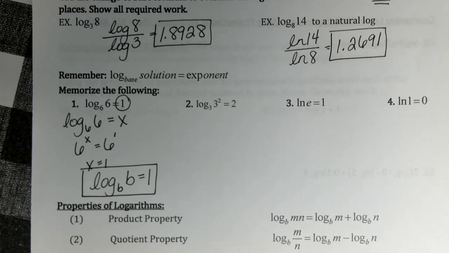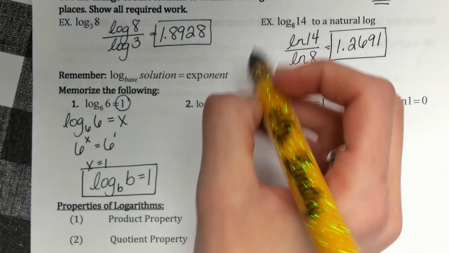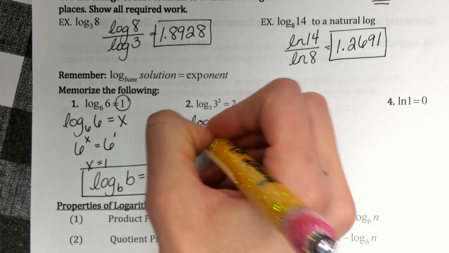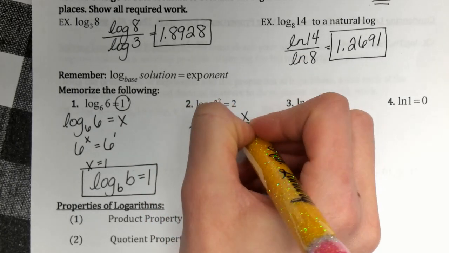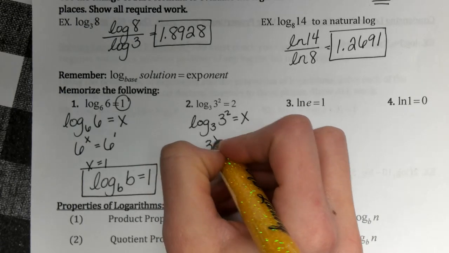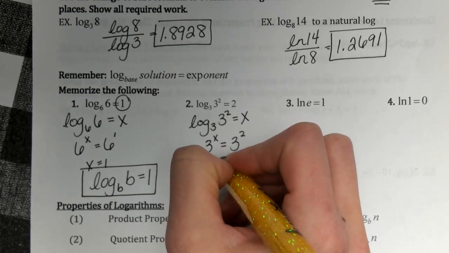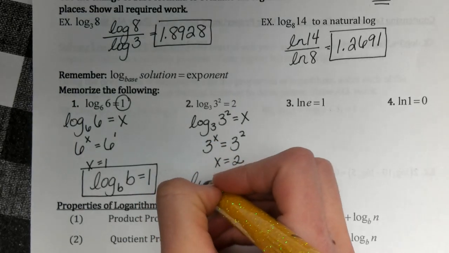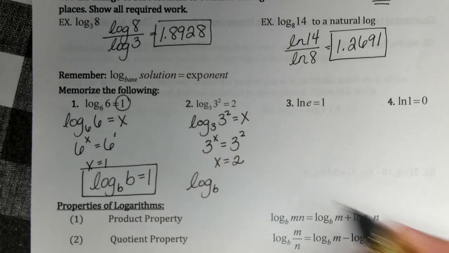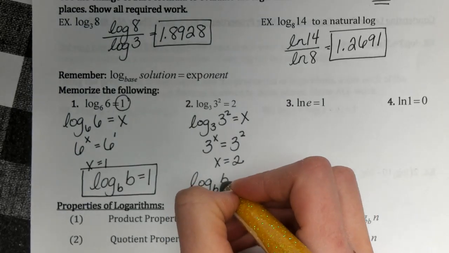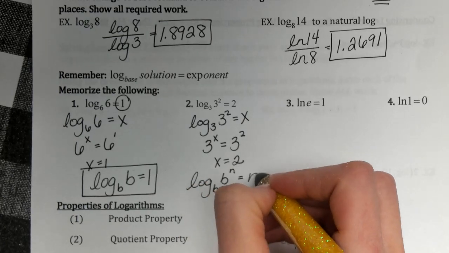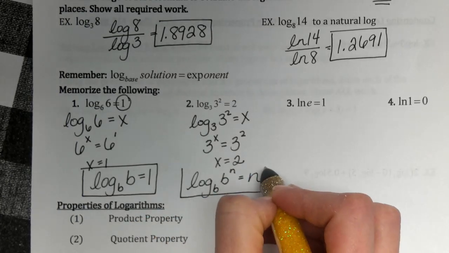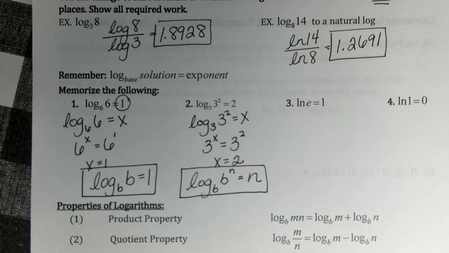Okay? So if I have log base 3 of 3 squared, if I didn't know that it was equal to 2, I set it equal to x. So that means 3 to the x power is equal to 3 squared. There's my x equals 2. Okay? So my rule is, if I take the log with any base of the base to the n power, then that's just equal to n. So log base b of b to the nth is equal to n.